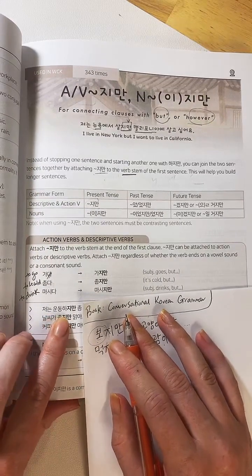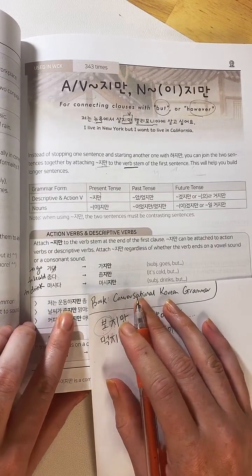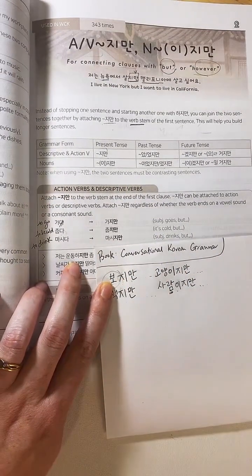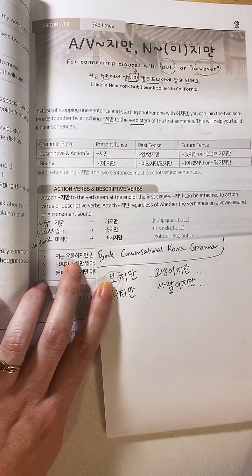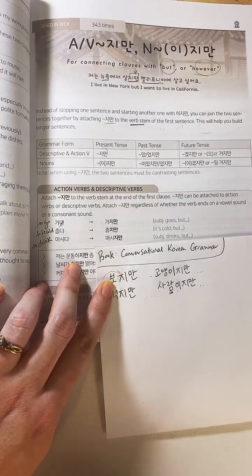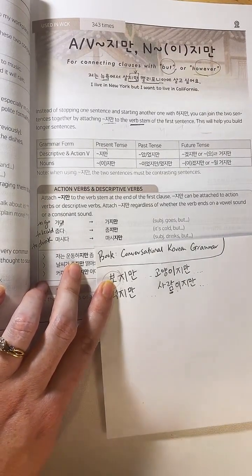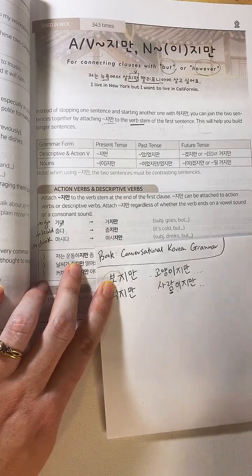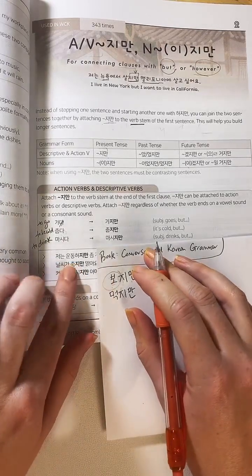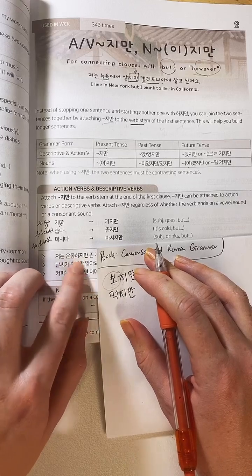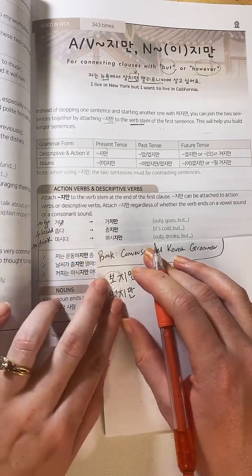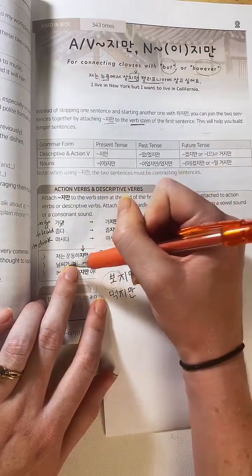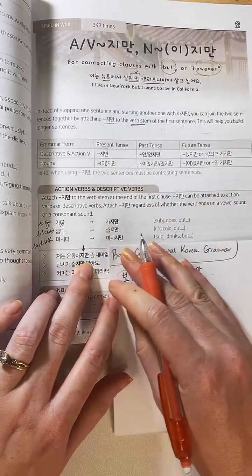And 운동하다, does anyone know what 운동하다 means in Korean? 운동하다, this verb right here. Exercise, beautiful. Perfect. Workout. Either translation is fine, to work out or to exercise. Those are both great translations for 운동하다. So 저는 운동하지만 means I exercise, but, remember 지만 is our but, and it's been attached to 운동하다, meaning to exercise. So I exercise, but what am I saying?